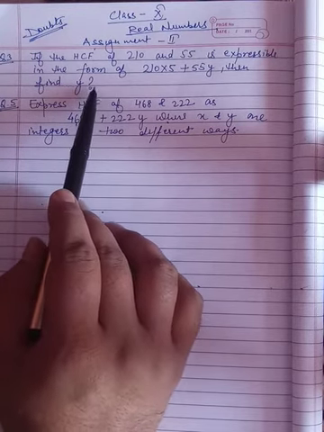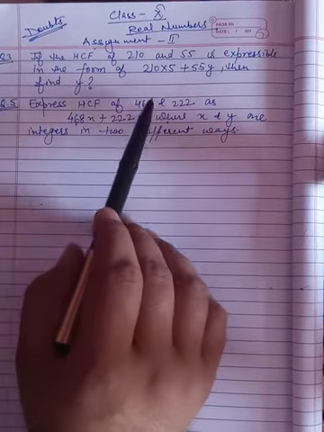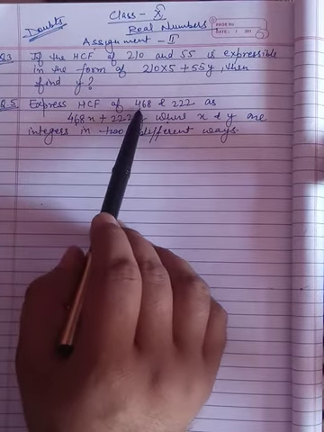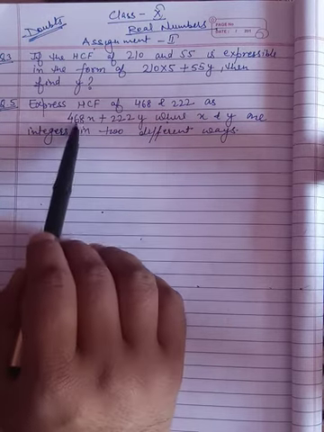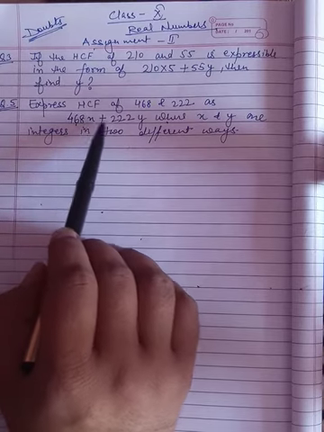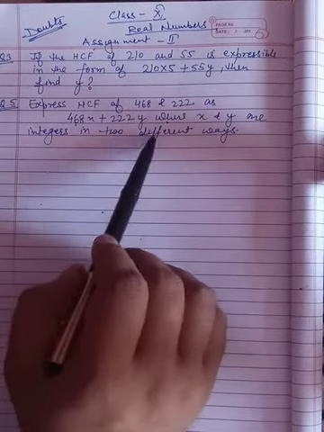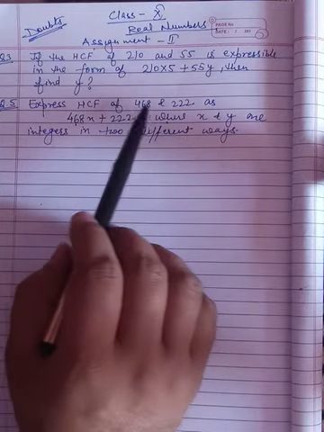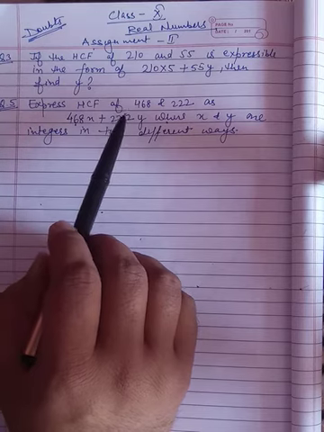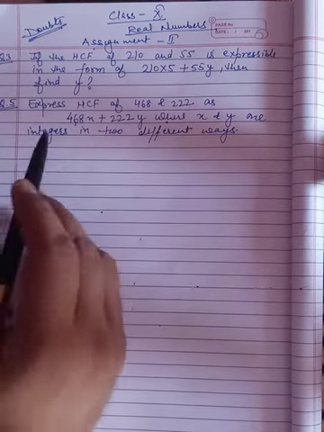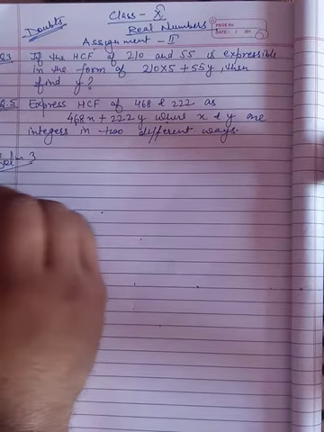We are doing this question first of all, and the second question is you have to express this HCF of 468 and 222 as 468x plus 222y, where x and y are integers in two different ways. So we have to express this HCF in two different ways in the form of linear combination of these two numbers. And so we are taking now the first question, and that is question number 3.